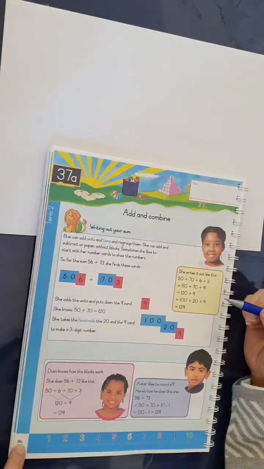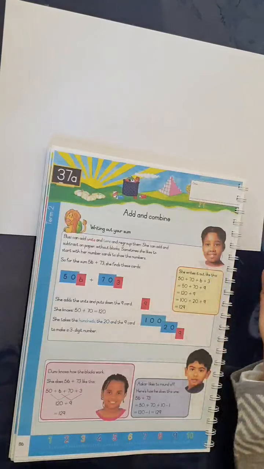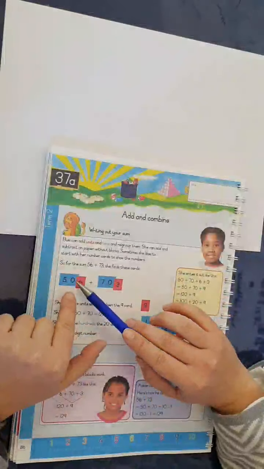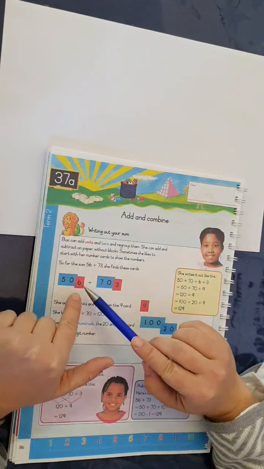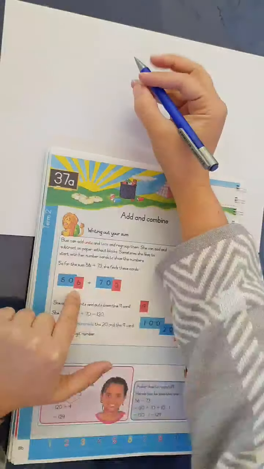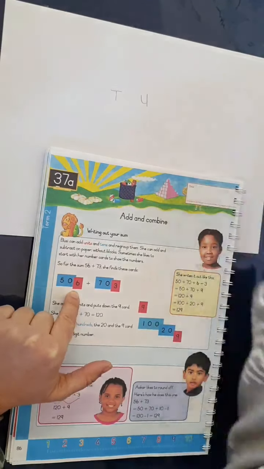Page 86, we're going to do add and combine. Again, we're going to work with the value of the numbers. Here we have 50, here we have 6. So again, we are working with tens and units.